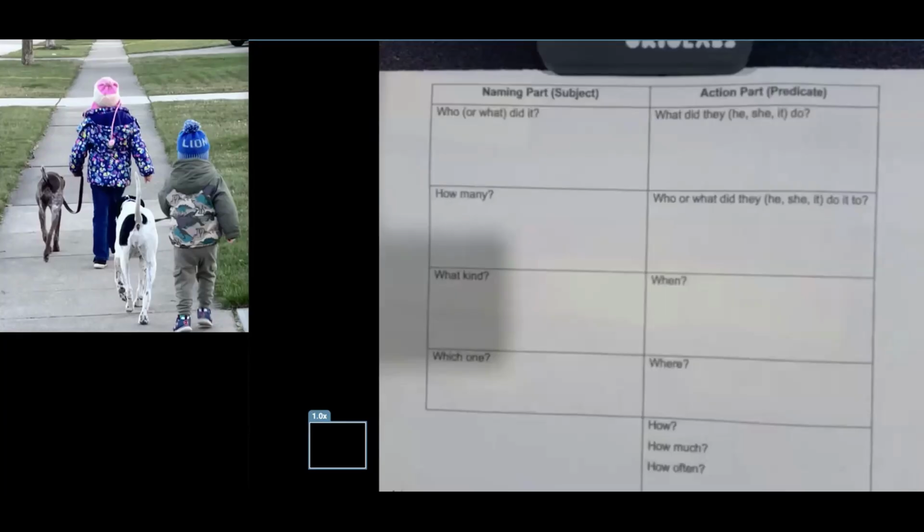You'll notice that when we are expanding the subject and the predicate, we are focusing on function. So we're asking when, where, how questions, right? We're not asking for grammatical terminology. We just want our students to be able to answer the function question, and that is how they will learn to expand and build their sentences.